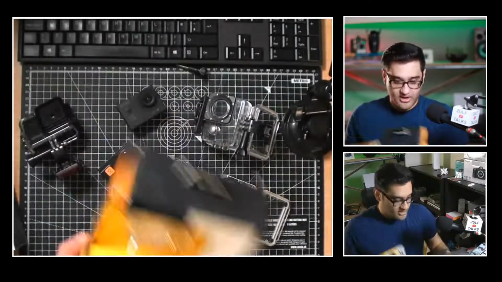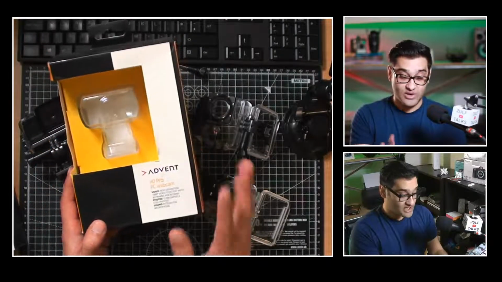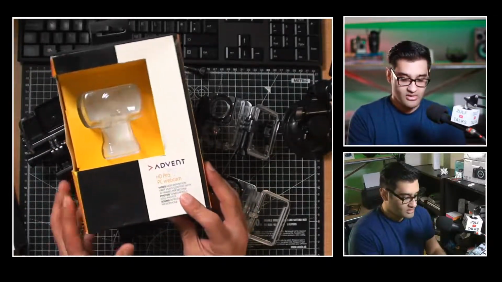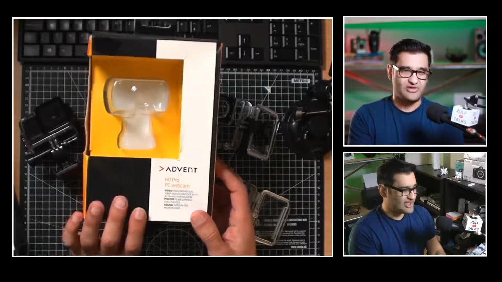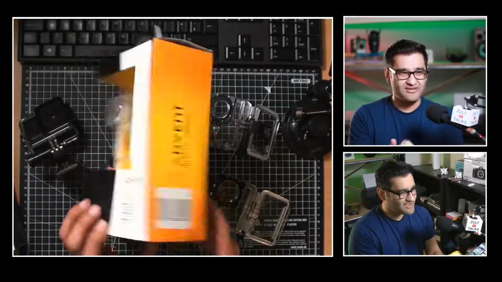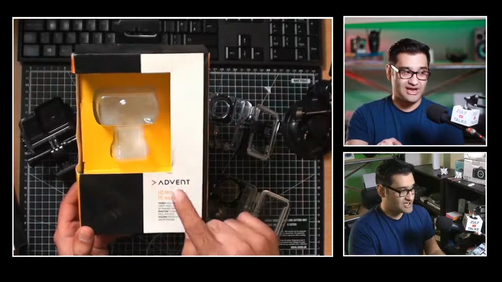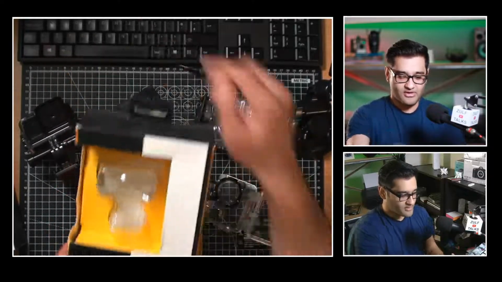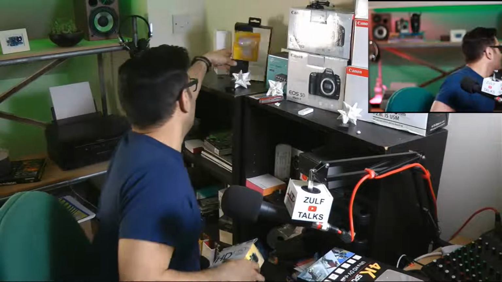But then I've got my Advent webcam. That's like a webcam. That wasn't that great, to be honest. It's alright, but I wouldn't recommend it. I preferred the action camera better than the webcam. So it's funny how an action camera can be a better webcam than an actual webcam. But yeah, let me put these back so I don't make a mess of everything.